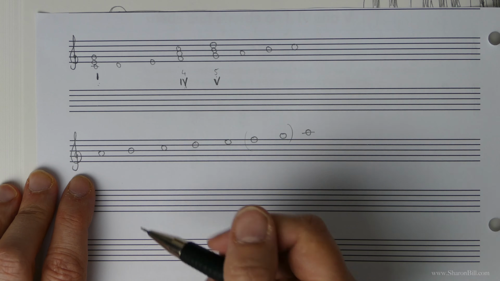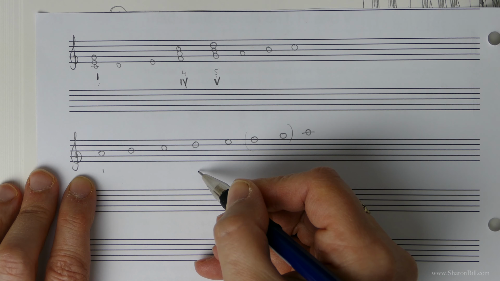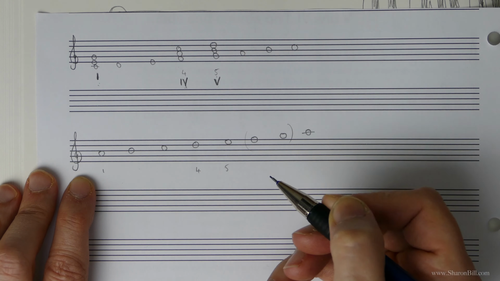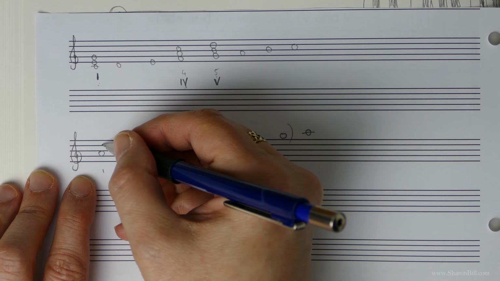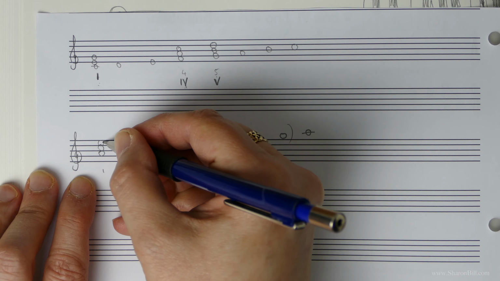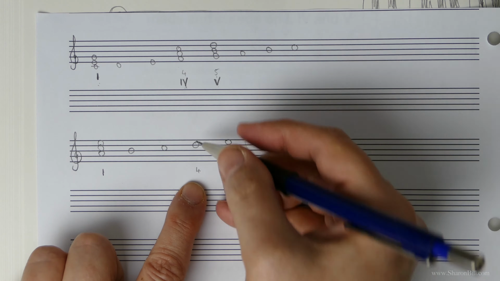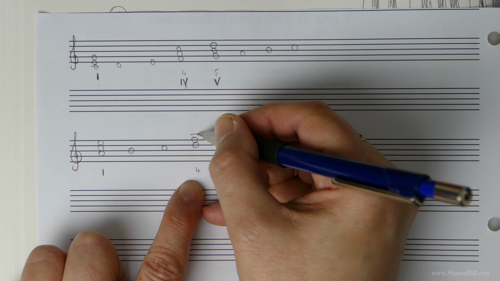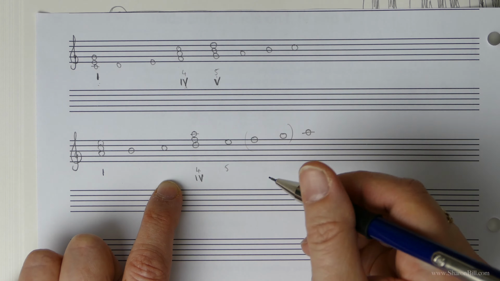So we're going to be writing a chord on the 1st, the 4th and the 5th. There's our tonic triad, A, so 1st, 3rd, 5th gives us A, C, E, so we use a Roman numeral 1 for that. Chord 4 is D, F, A, so we use a Roman numeral, that's a triad built on the 4th.